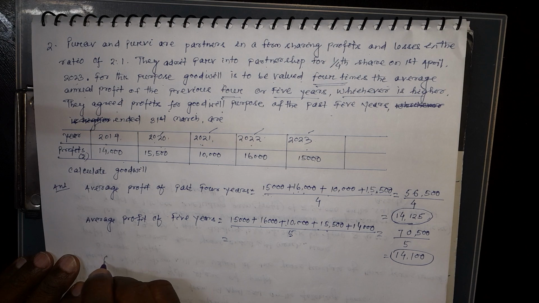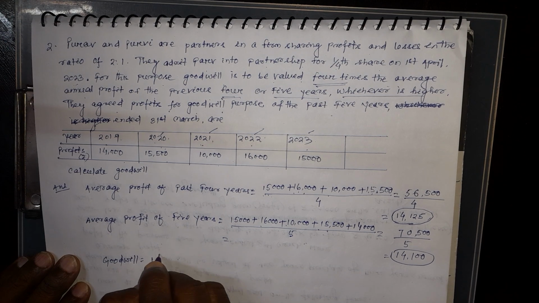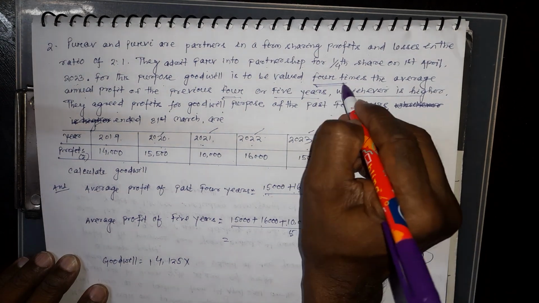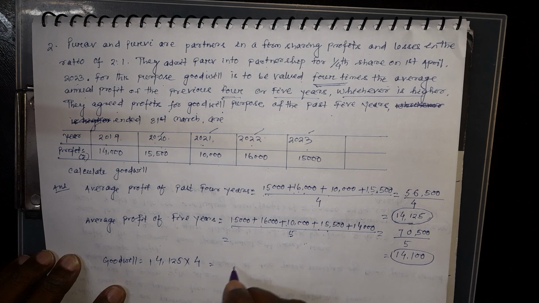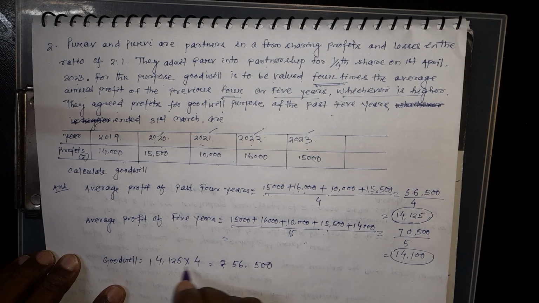So goodwill equals 14,125 into, what is the number of years? Here it is written 4 times, so we will multiply by 4. Clear? So 56,500 will be the value.